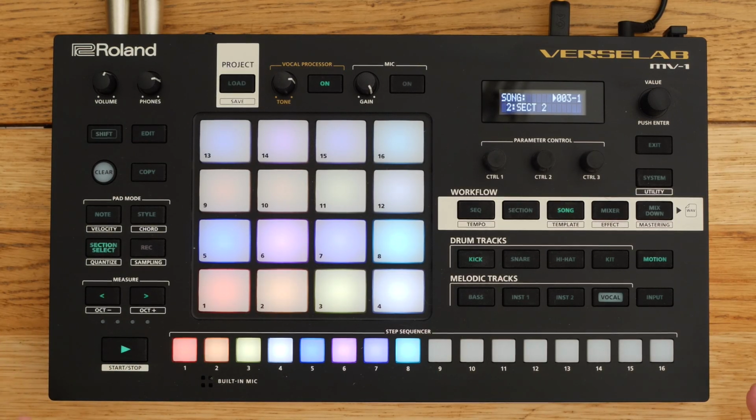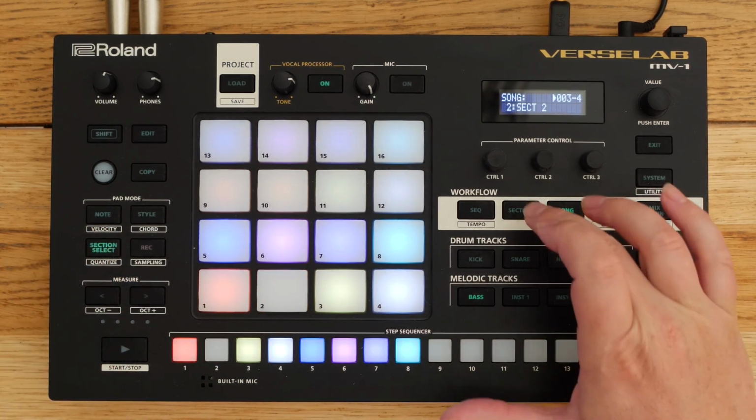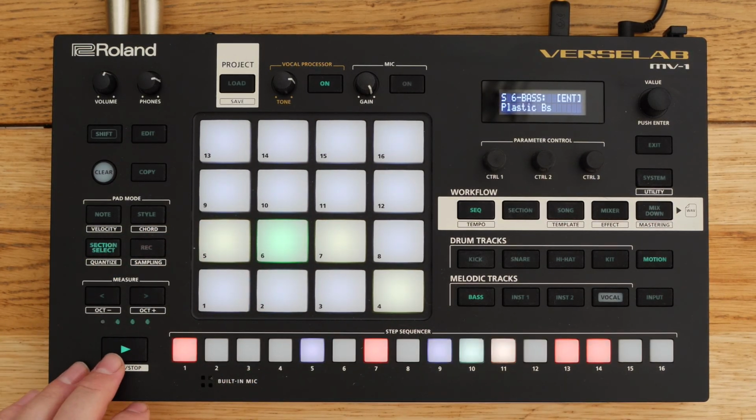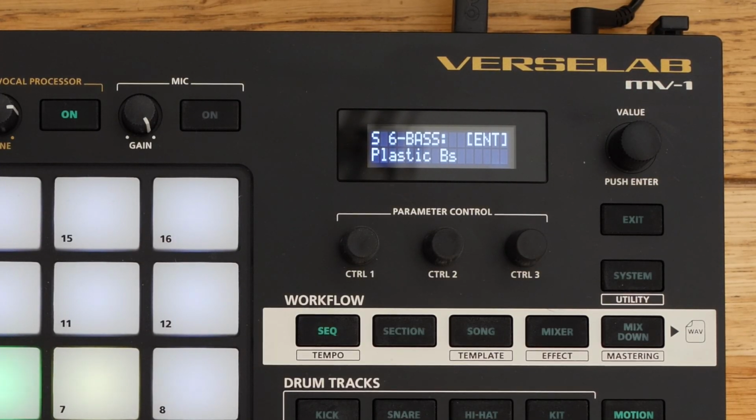Let's look at the new multi effect. We'll look at the bass, I think, on this track. Maybe let's put it onto a section that's got some bass on. Okay, so we'll listen to the bass there. Let's edit this section.